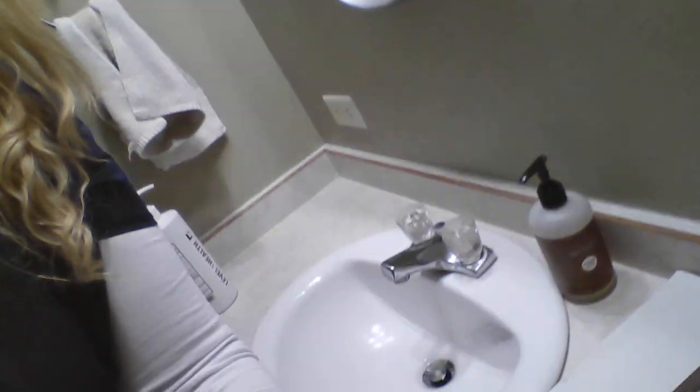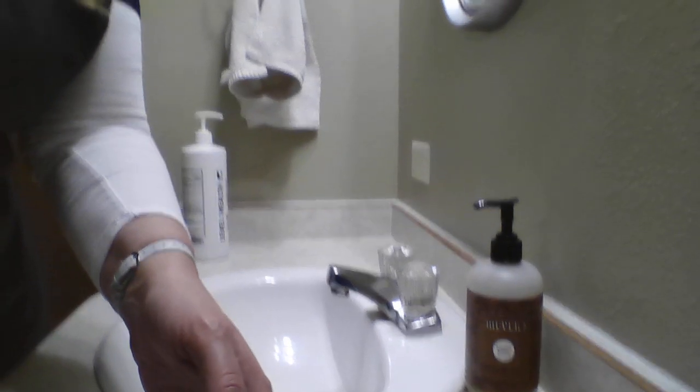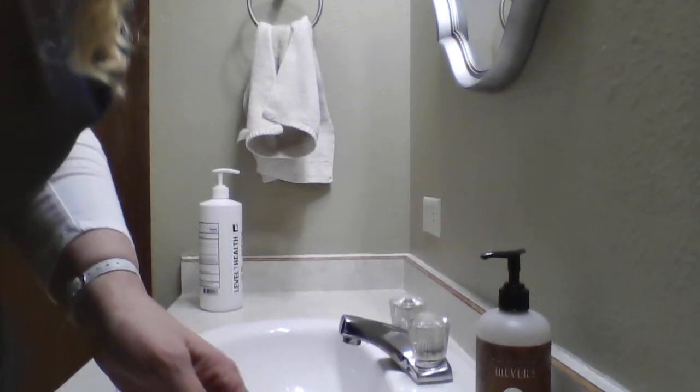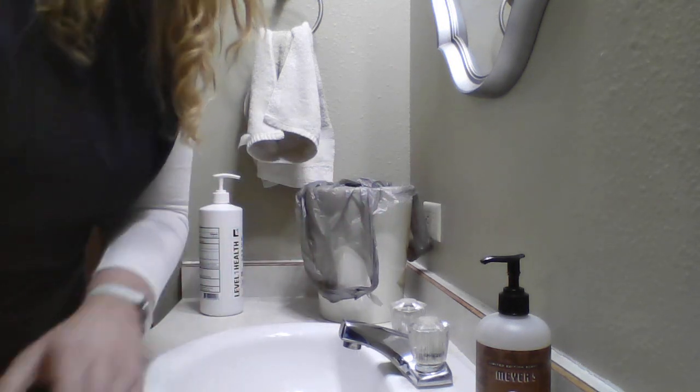I have my sink, my hand soap, there is the paper towels, and my waste basket so that I'm able to go ahead and do the hand washing and dispose of everything properly. So I am going to just demonstrate this. I think I will need to move my wastebasket so that it is readily accessible.